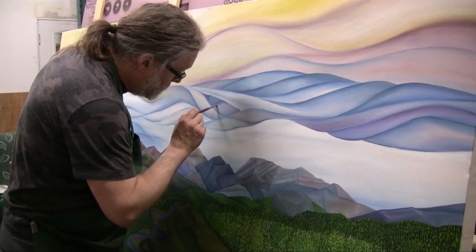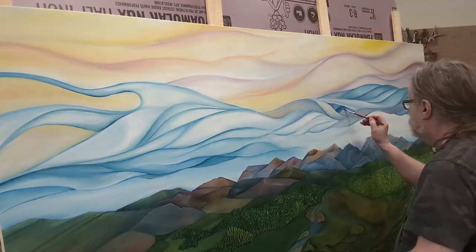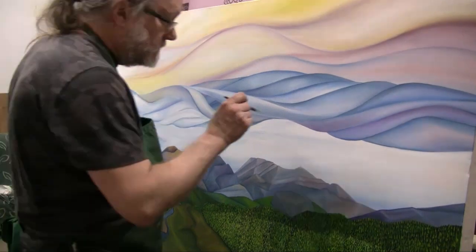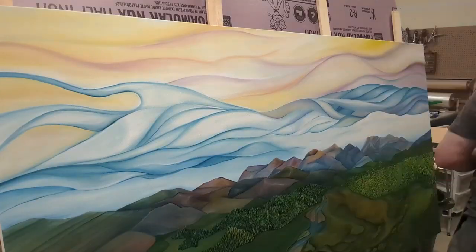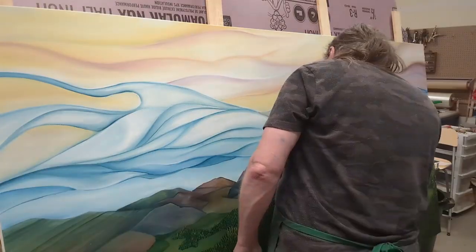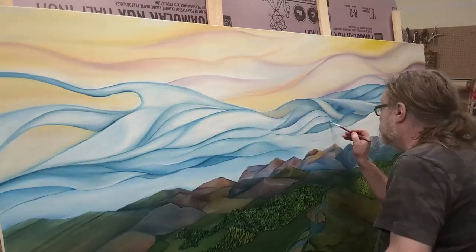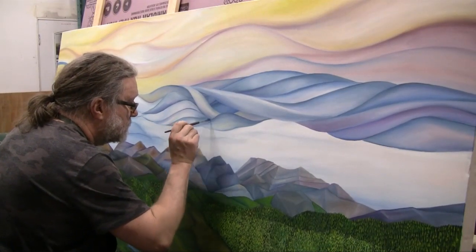You can see that little section there is going to pop out and look like that's coming in front of everything. So that really starts to add some nice 3D look to it, and gives a lot of depth to the painting and to the clouds. They look a lot less flat when I do this. And that's basically what I'm doing for the whole day here, is just going through and, like I said, adding some more color.